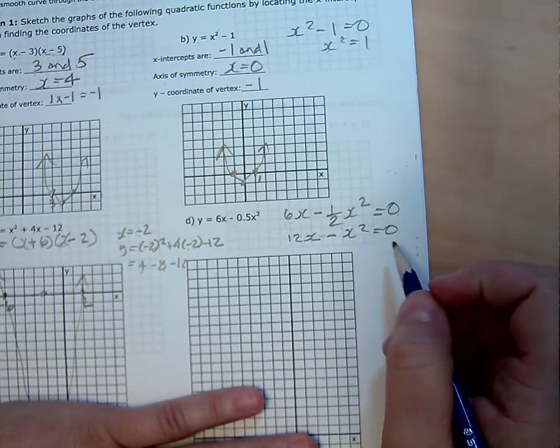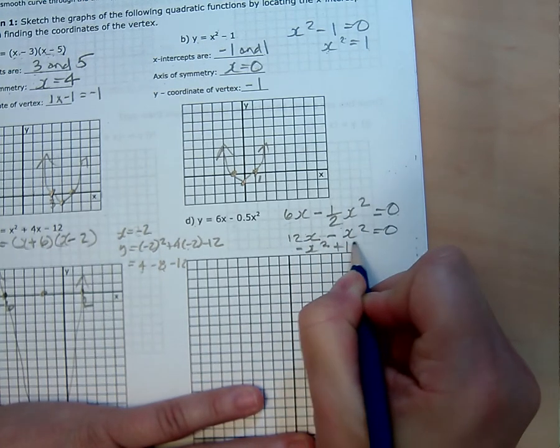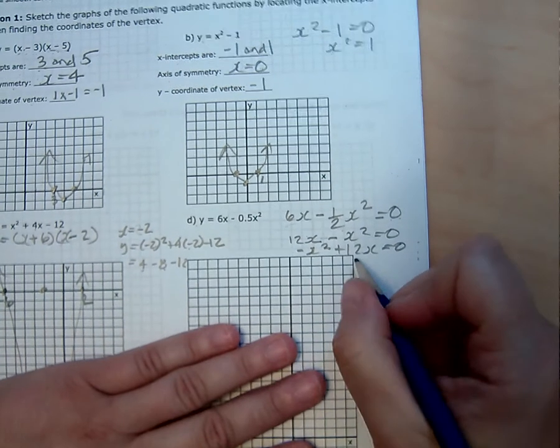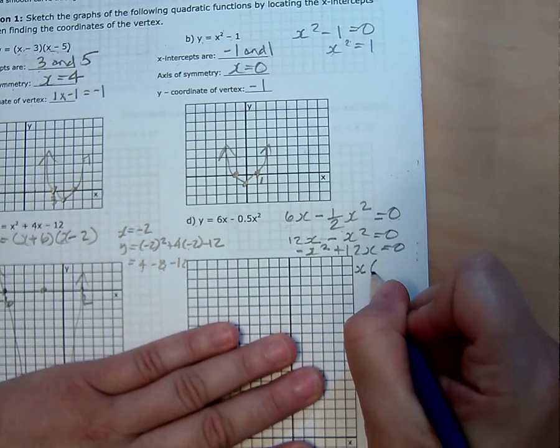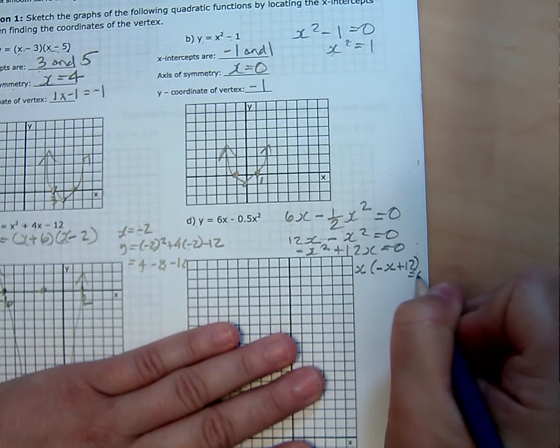Now I'm going to put this in descending form, so I've got negative x squared plus 12x equals 0, and now I'm going to common factor out an x, so I've got x times negative x plus 12 equals 0.